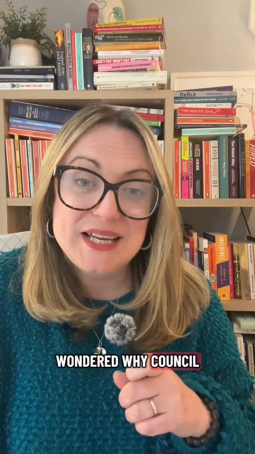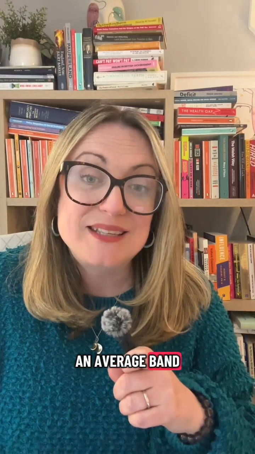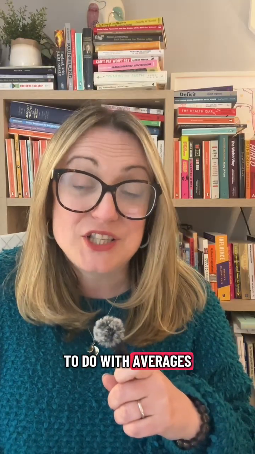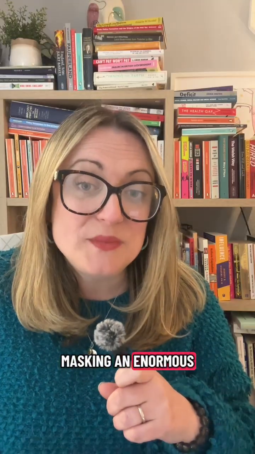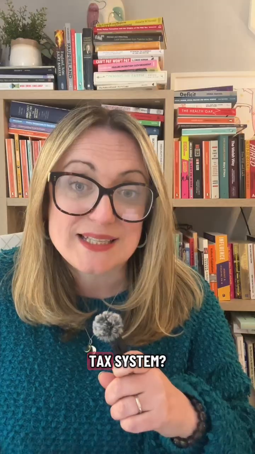Have you ever wondered why council tax is always talked about in terms of an average Band D property? Well, what if I told you that Band D has got nothing to do with averages and is actually masking an enormous amount of inequality within the council tax system?